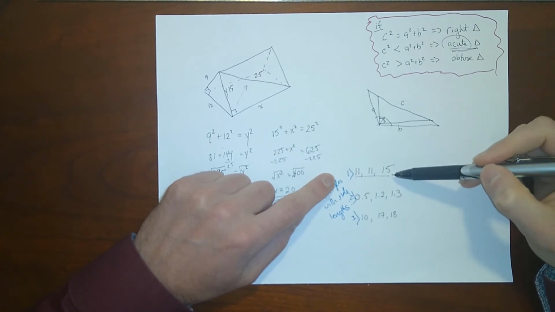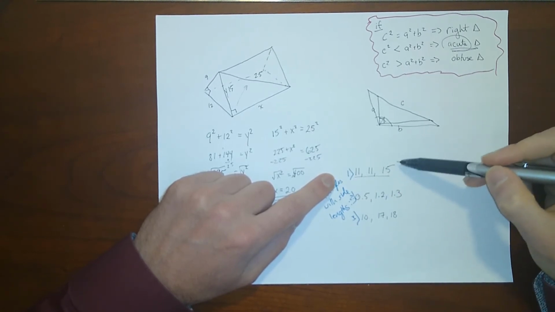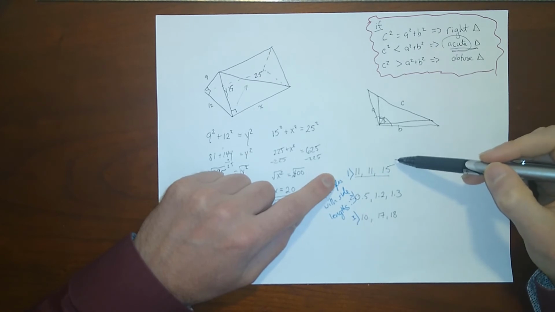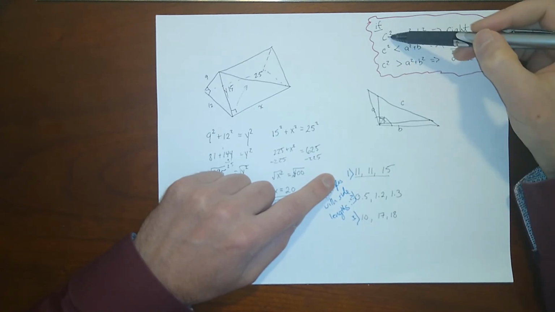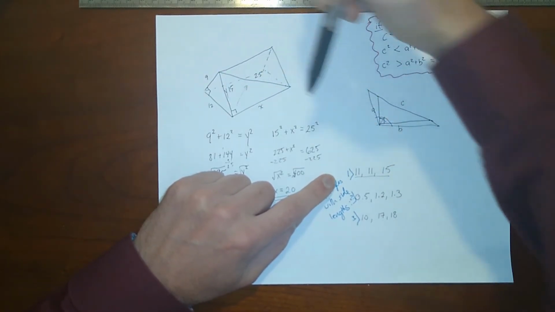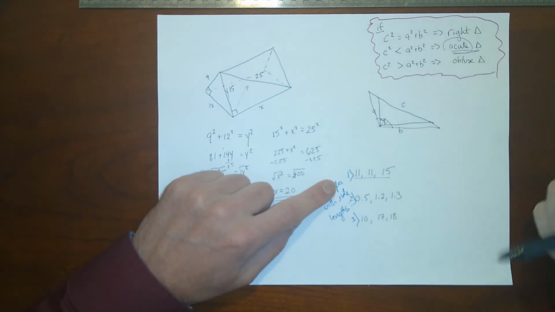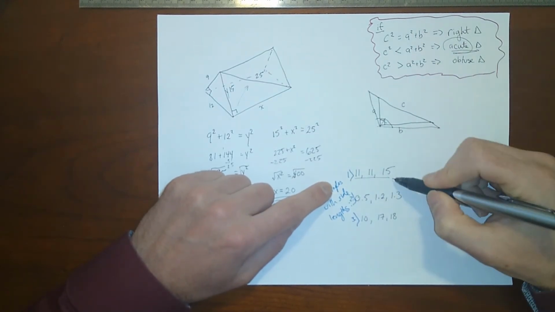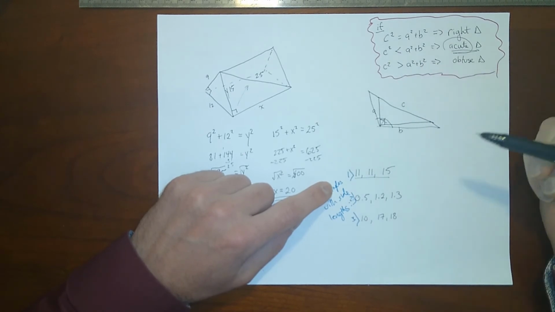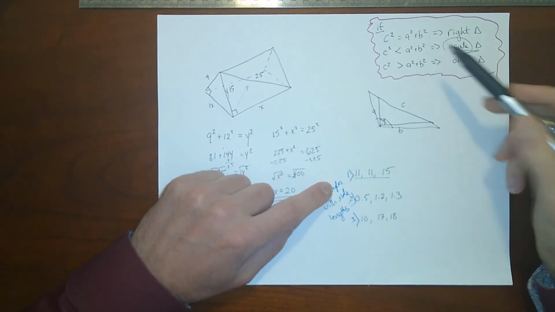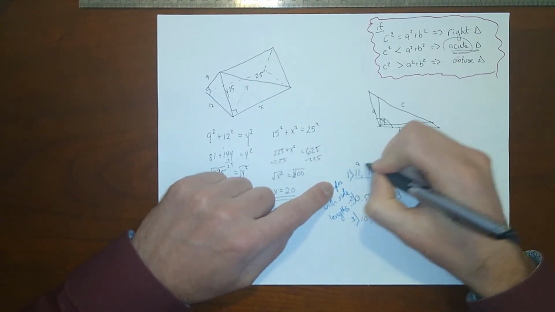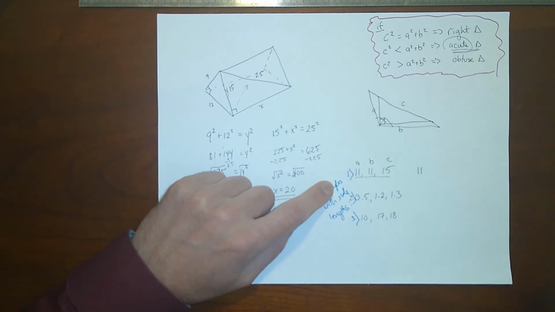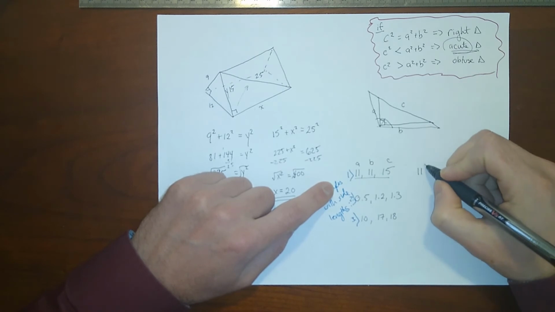So be careful again here. The largest number is going to represent the longest side length. So that has to be what you plug in for C, since C represents the hypotenuse, and the hypotenuse is always the longest side of a right triangle. So make sure that you put the largest value in for C, and then the other two, which are smaller, in for A and B. So here in this case, we'll say that A is 11, B is 11, and the potential hypotenuse is 15, the longest side of the triangle.